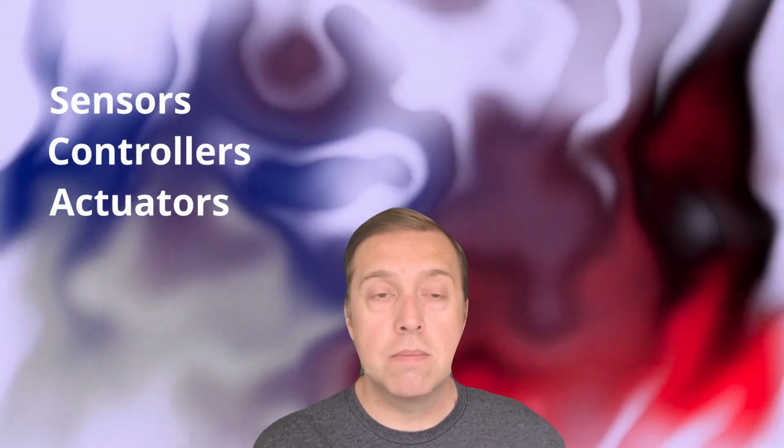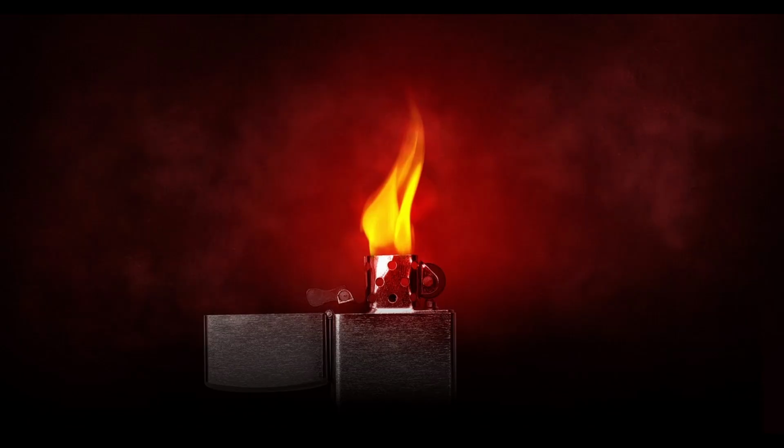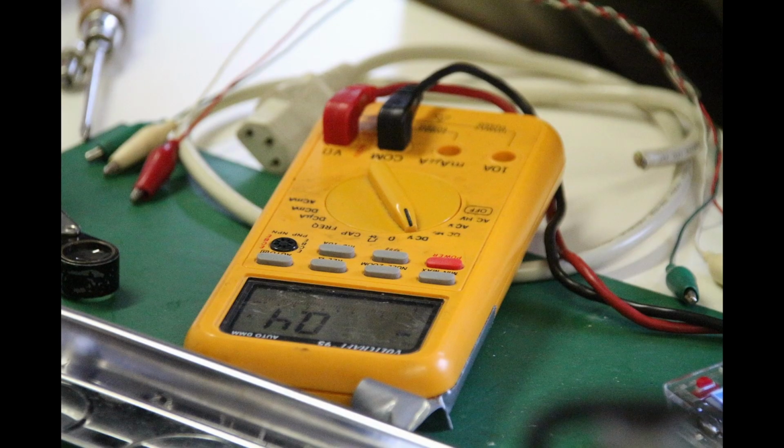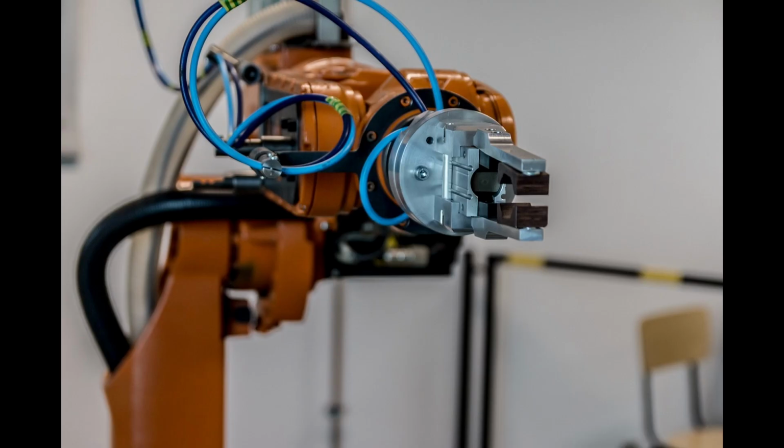These systems consist of sensors, controllers, and actuators. A sensor is a device that responds to physical phenomena like a temperature, displacement, or a force, and produces some kind of output like an electrical signal or physical change. An actuator is a device that influences the environment or a process. For example, an actuator could be a heater or a robotic arm.